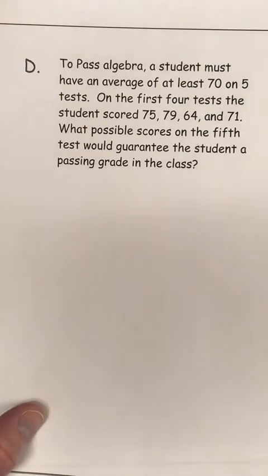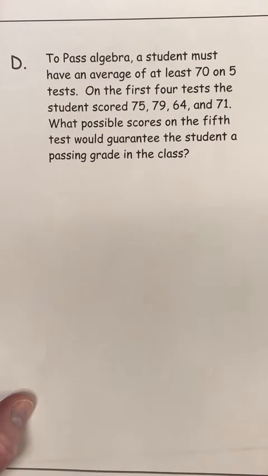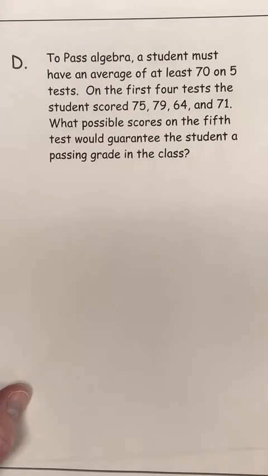All right, question number 4. This is a typical ACT question. We've done a few of these in class. Again, I would recommend that you pause the video, try it on your own, and then check to see if you did the correct work by pressing play after you've tried it. All right, so here's the question.